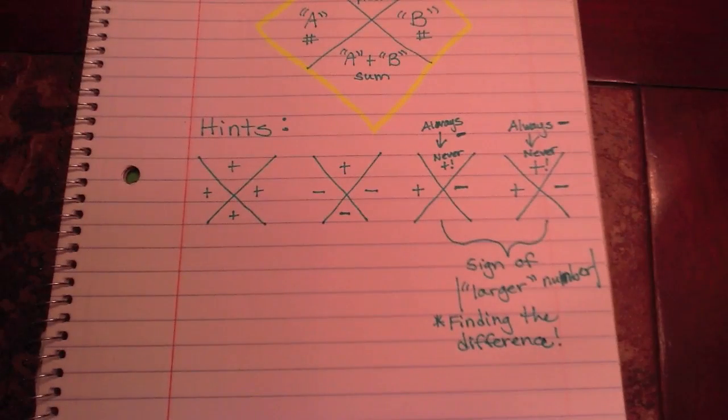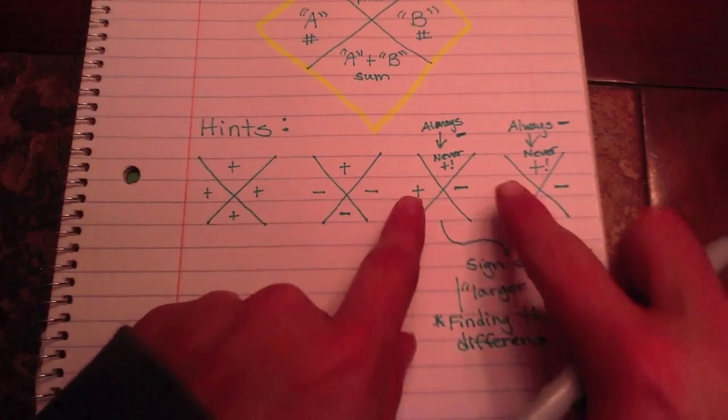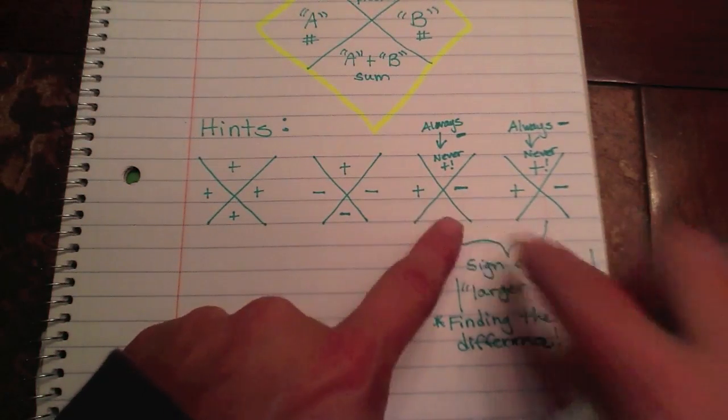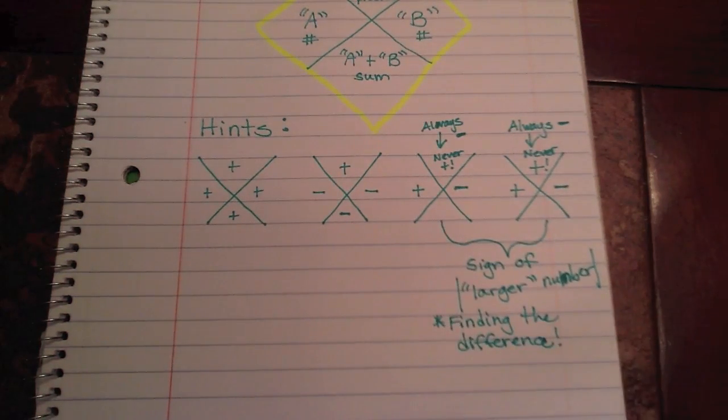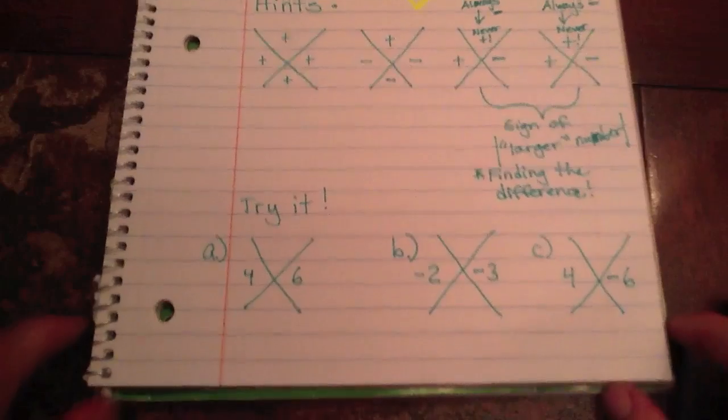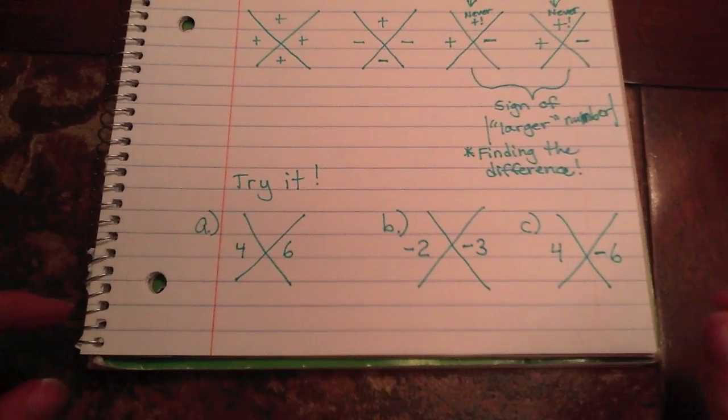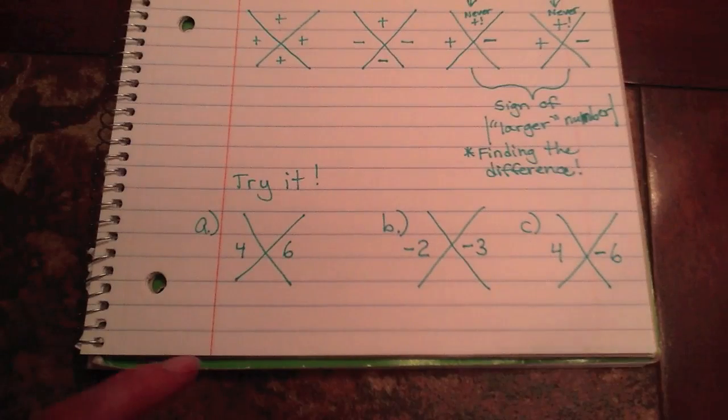On that one, because you have a positive and a negative, you find the difference. You take the sign from the larger absolute value number. Let's go ahead and try a few. Write this down, and then hit play when you're ready to try them.